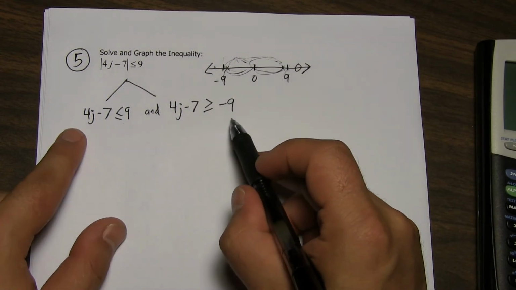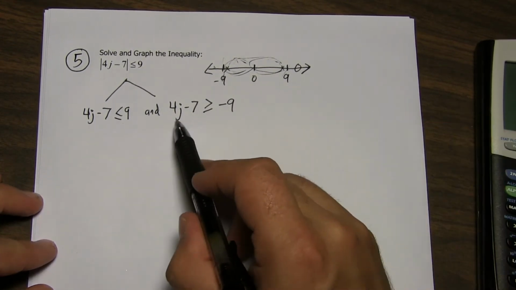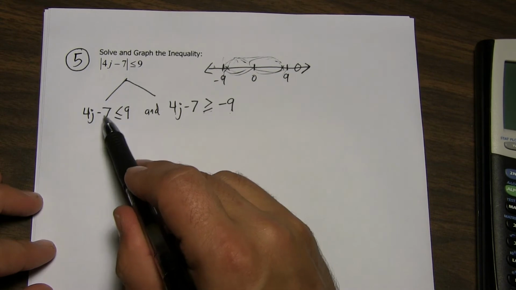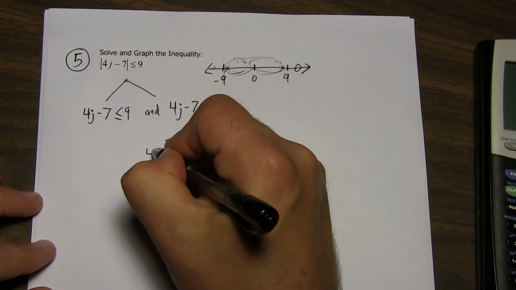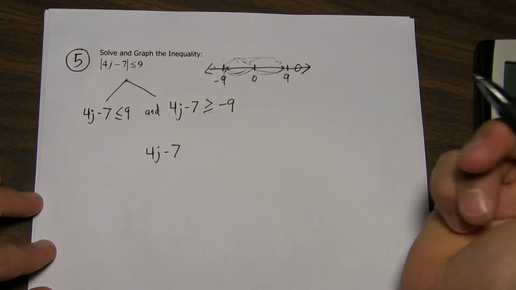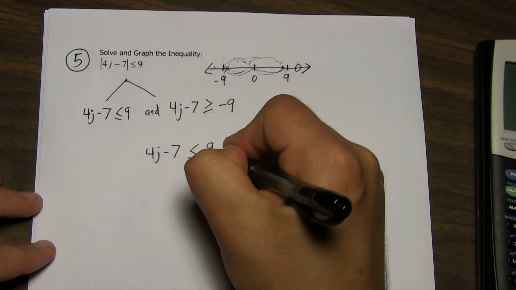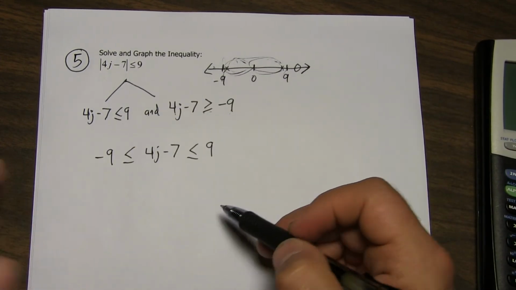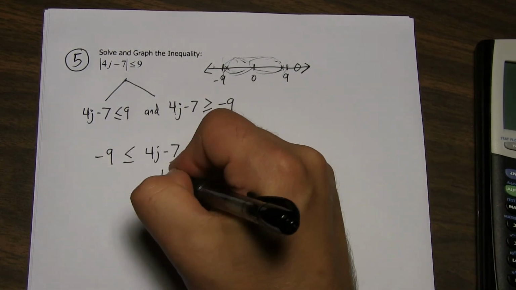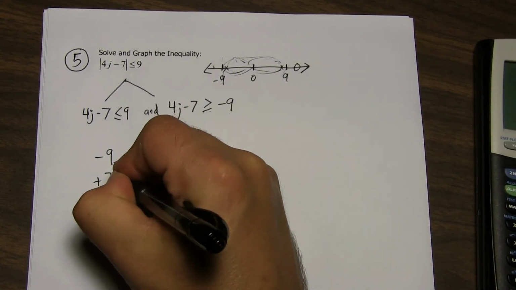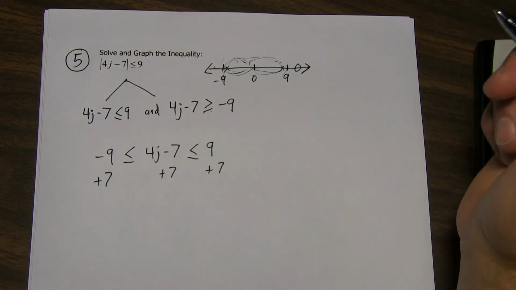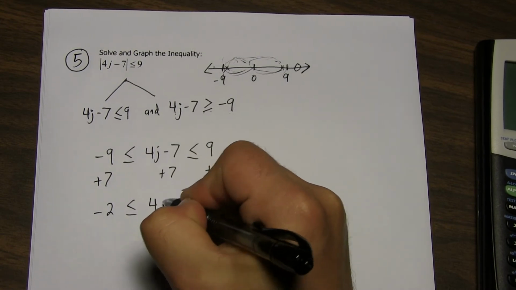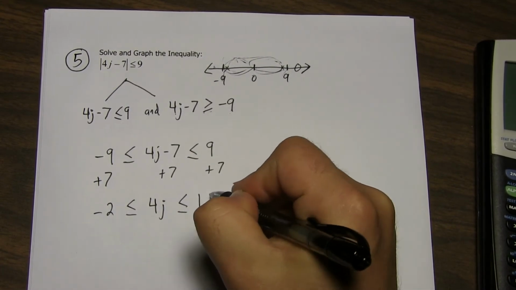Actually, before we solve these, we can combine these into a single inequality. See how the 4j minus 7 is greater than or equal to a negative 9, but the 4j minus 7 is less than or equal to a positive 9? Let's put the 4j minus 7 in the middle. So it needs to be less than or equal to a positive 9, but greater than or equal to a negative 9. Now we can solve this whole thing at once as a compound inequality. Let's start by adding 7 to all 3 parts of our inequality. So negative 9 plus 7, that's negative 2. 9 plus 7 is 16.